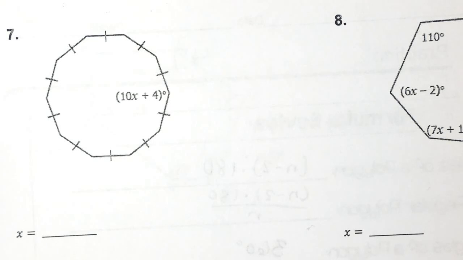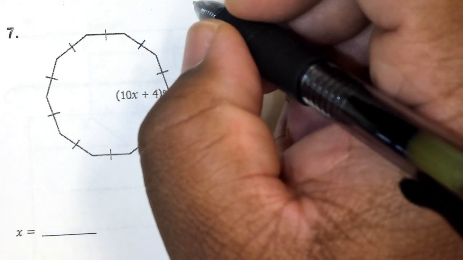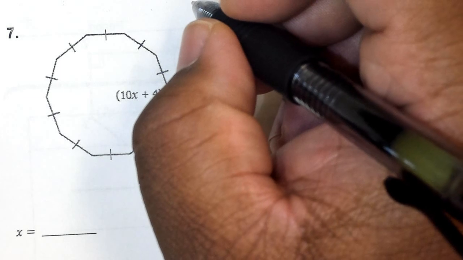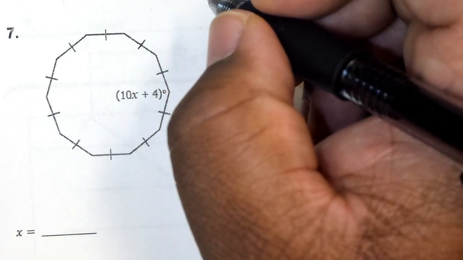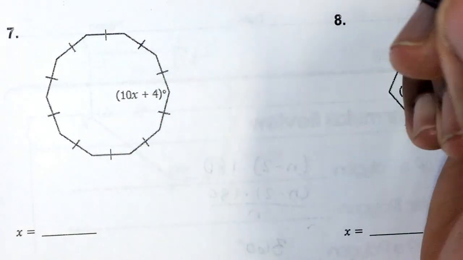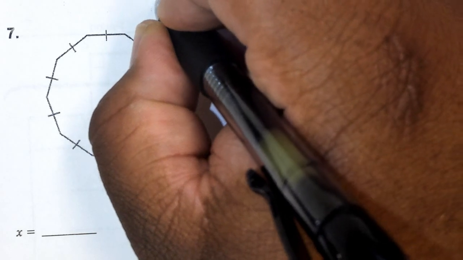So you want to try again? So 10x plus 4 equals what? Not 1440. No. You were almost there. You lost yourself at the end. I agree with you up to this point. So I would have done this.